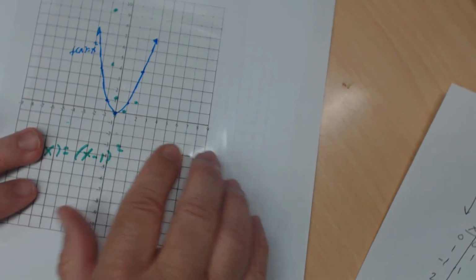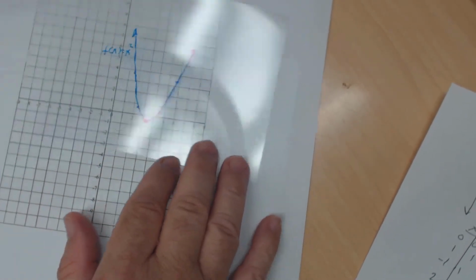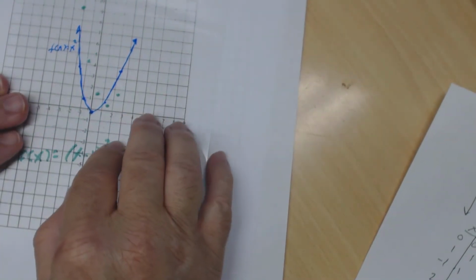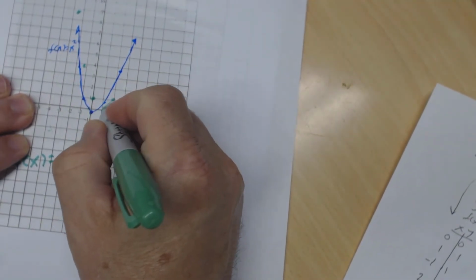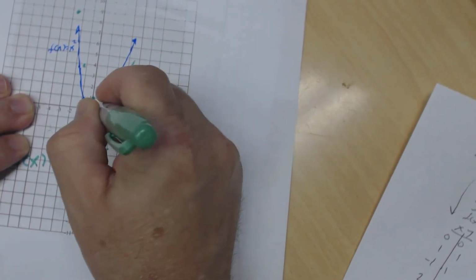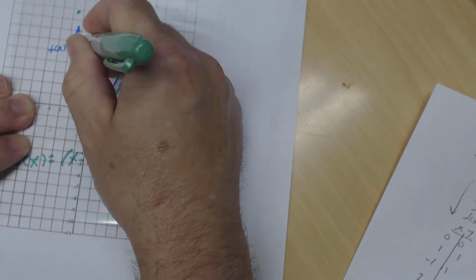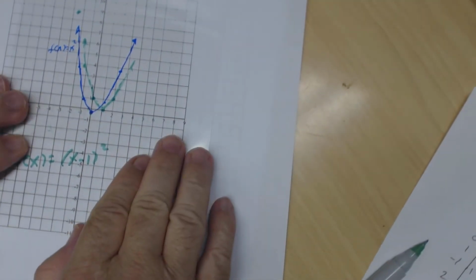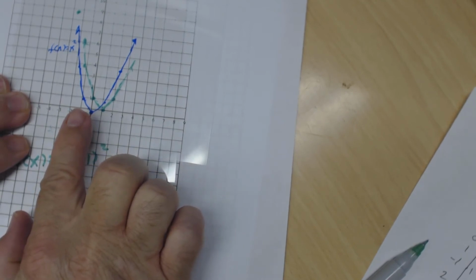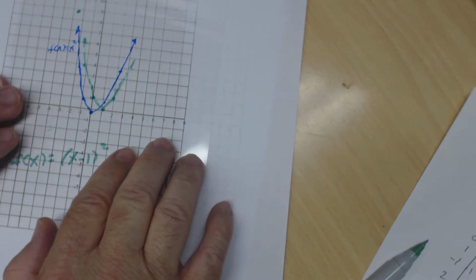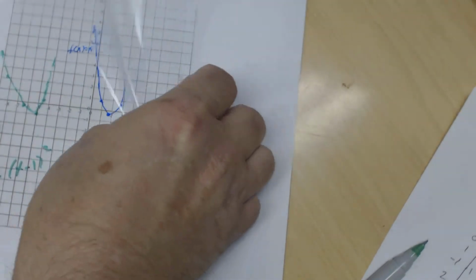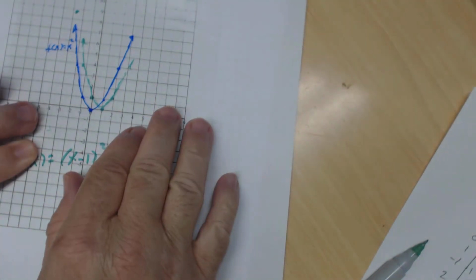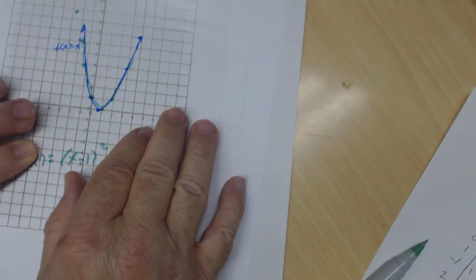Okay, so I'm going to go back right here. I am going to take this transparency, put it on top of this one, and just connect the dots with a green marker, just like this. Okay, and so notice that the blue graph, if I shift it to the right 1 unit, oops, wrong one. I keep doing that. So if I take the blue graph and shift it to the right 1 unit, I get the new graph. And the green graph, remember, is this one.